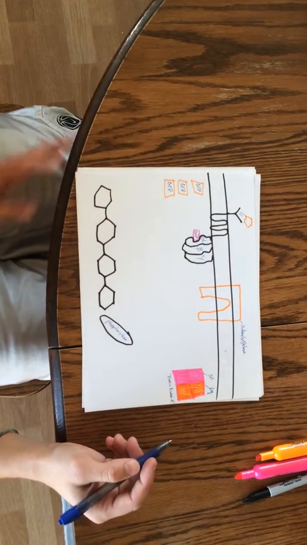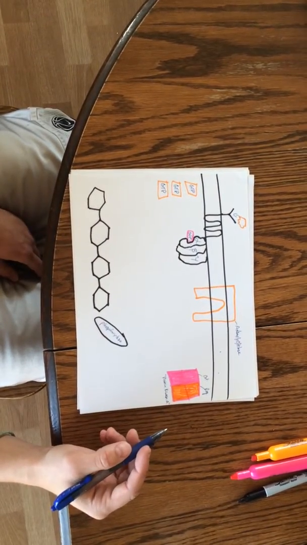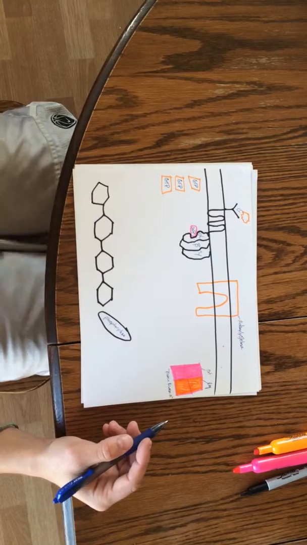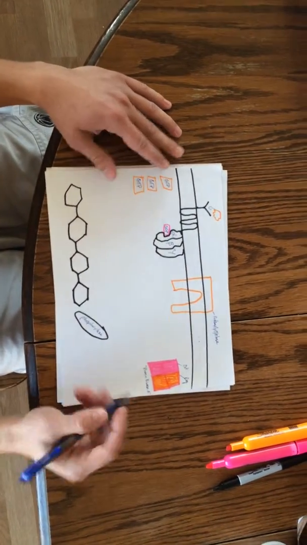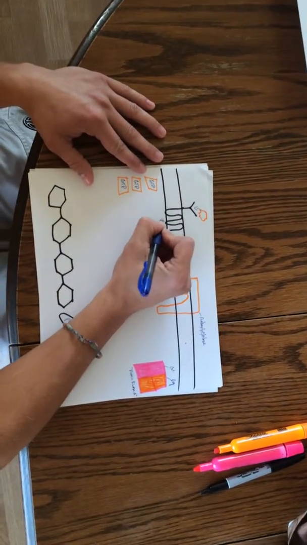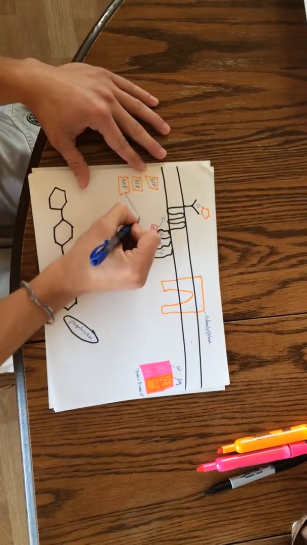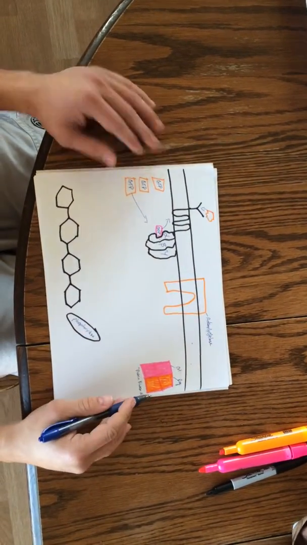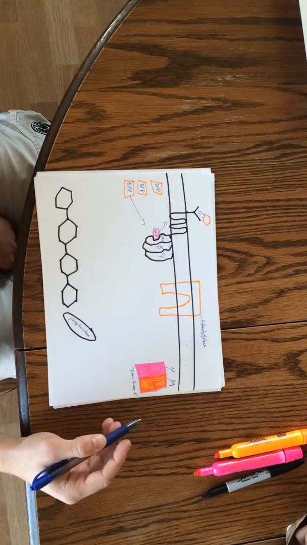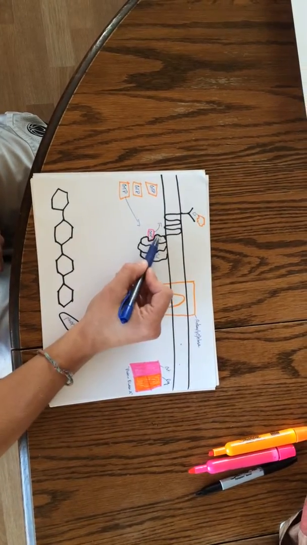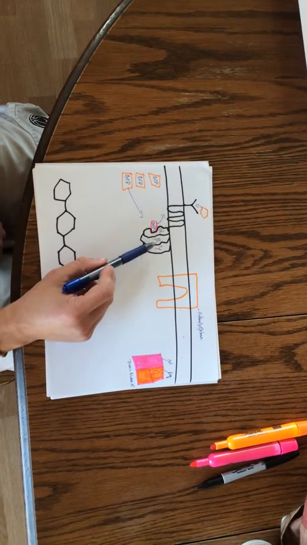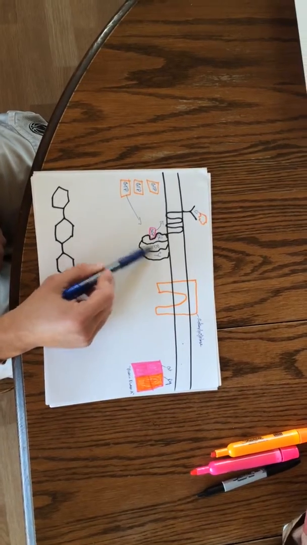The conformational or shape change of the G protein receptor causes the alpha subunit to displace the bound GDP molecule. So this GDP molecule is going to leave, and GTP molecules are going to come in and replace it. GTP binding to this alpha subunit causes it to dissociate from the beta and the gamma subunits of this trimeric protein.